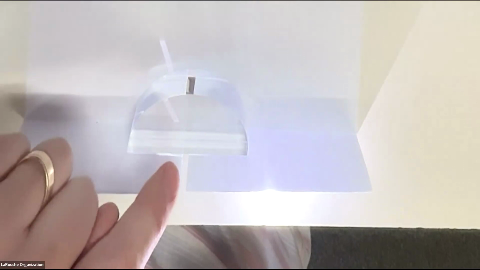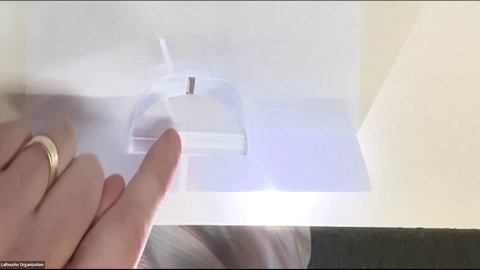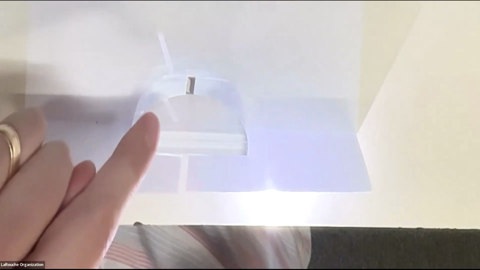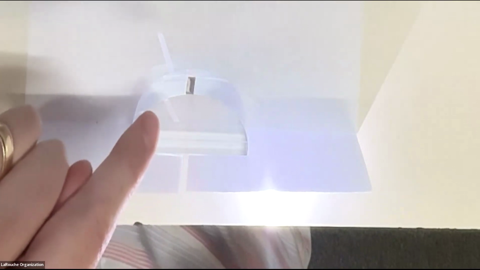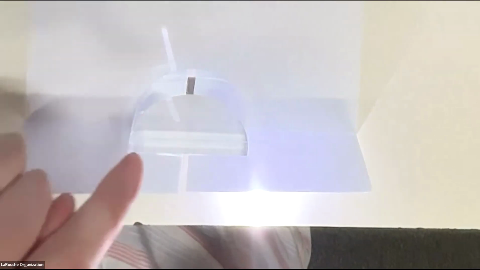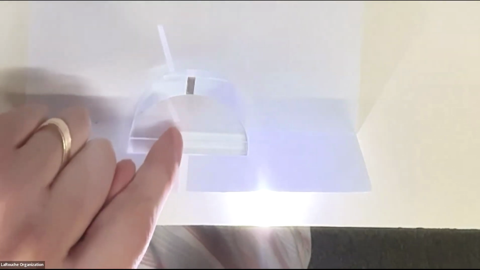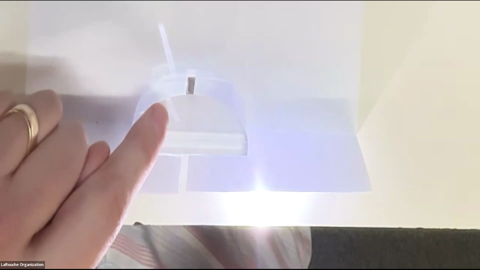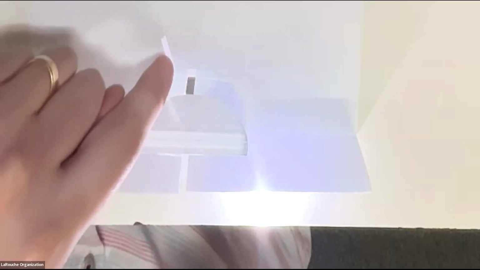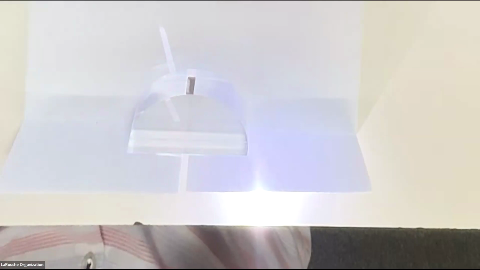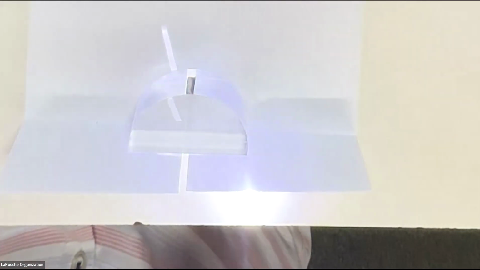So what we're seeing here is, hard to point to, this is the straight path. This is the direction that light was coming into the lens at, but over here you see the light that's actually coming through the lens. So let's take a look at that as I move this around a bit.